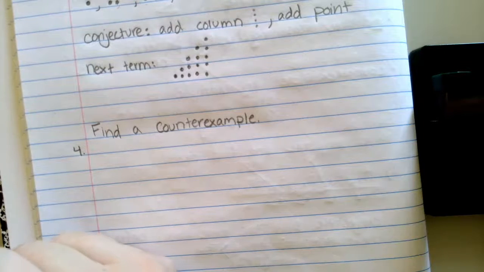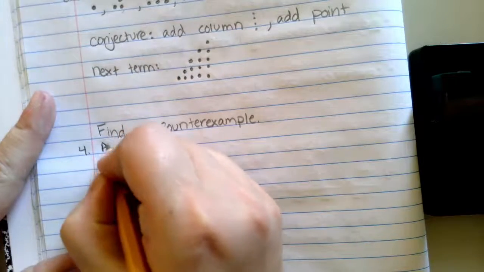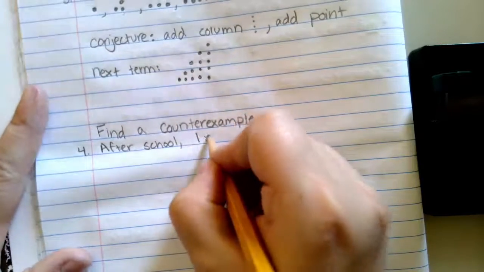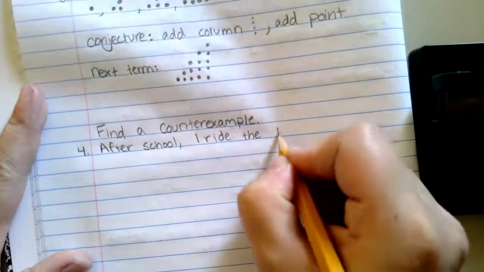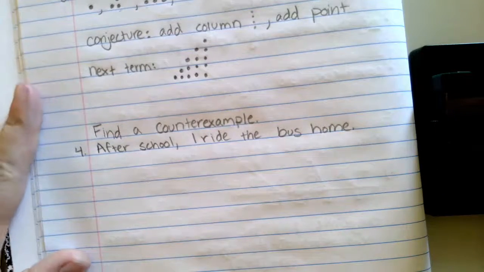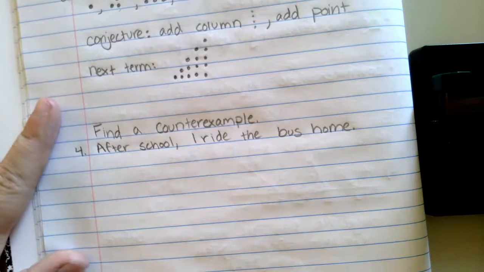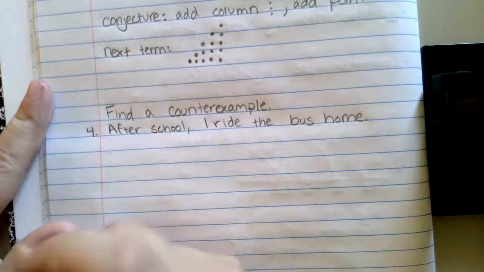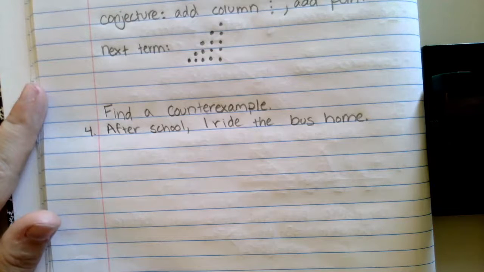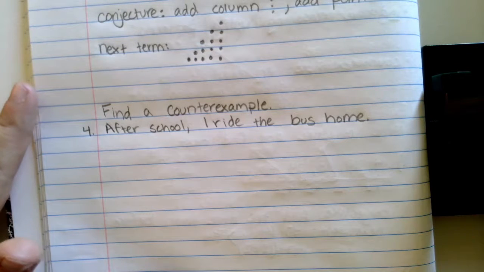All right, so our first one is going to be after school. I ride the bus home. That might be true most of the time. Do you think anybody at school rides the bus every single day after school? Can you think of a year, if you rode the bus, can you think of a year where you literally rode the bus every single day after school? Perfect attendance? Your parents never picked you up? You never left early? You never went to a friend's house? You never went to swim practice?